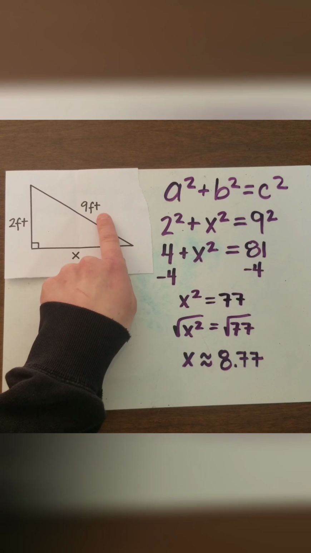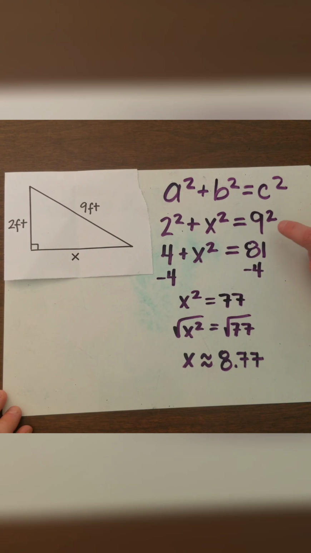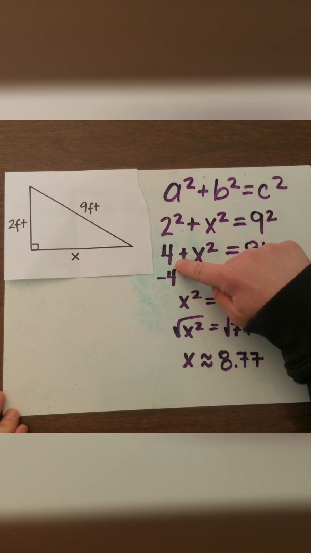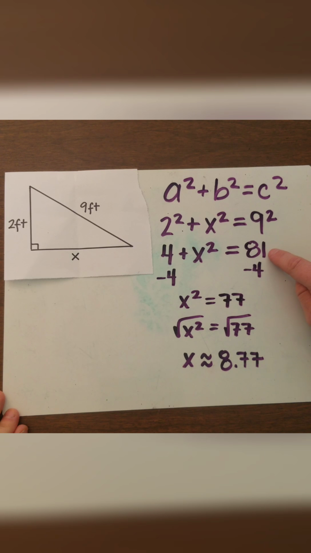Then it provided that our hypotenuse is 9 feet, so go ahead and plug that in for our C. Then go ahead and simplify. 2 squared gives us 4, and 9 squared gives us 81.